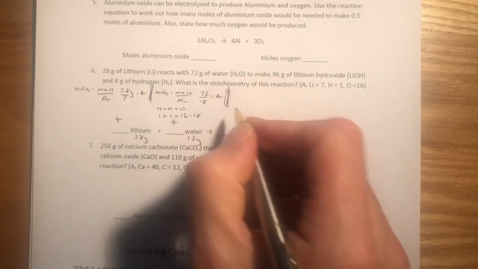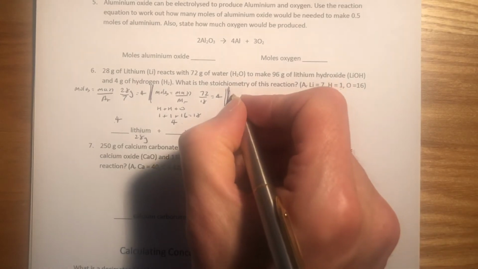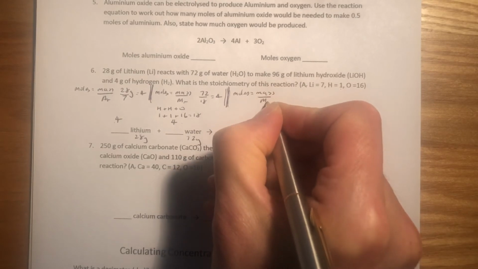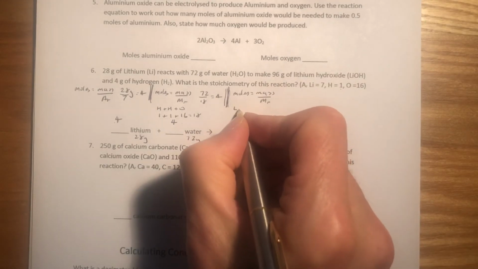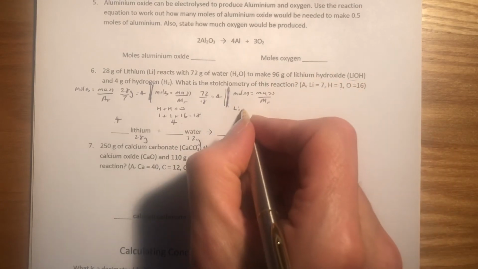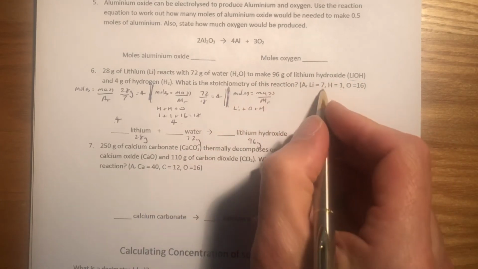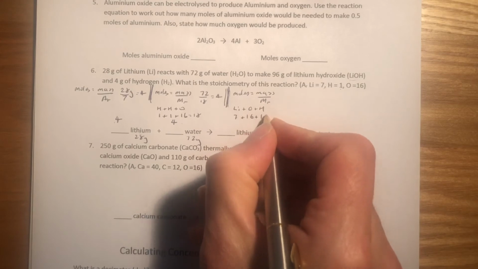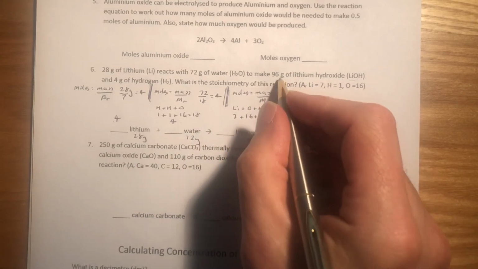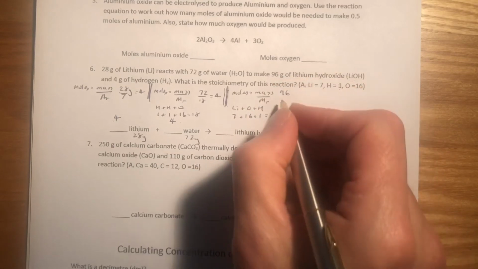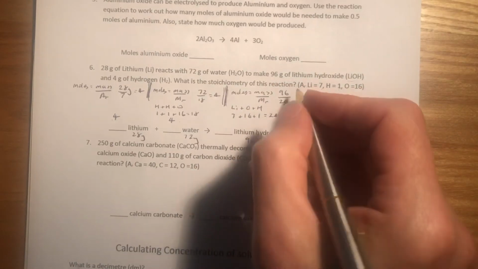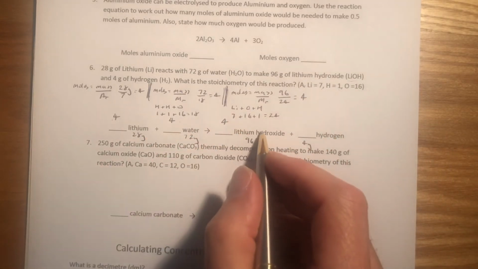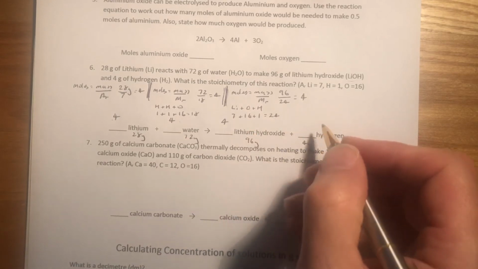Next one, lithium hydroxide. Again, that's going to be another formula because this is a compound. Moles equals mass over formula mass. So lithium hydroxide is lithium plus oxygen plus hydrogen. Lithium is 7, hydrogen is 1, oxygen is 16, so 7 plus 16 plus 1 equals 24. So the mass is 96 grams of lithium hydroxide divided by 24, which is the formula mass we just worked out. That's going to be 4 as well. So we can write a 4 there above the lithium hydroxide.